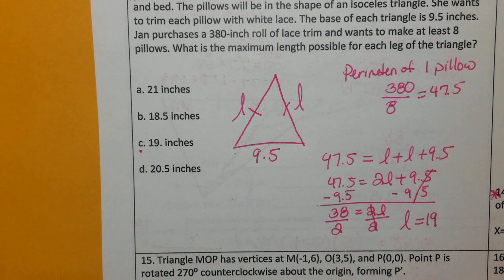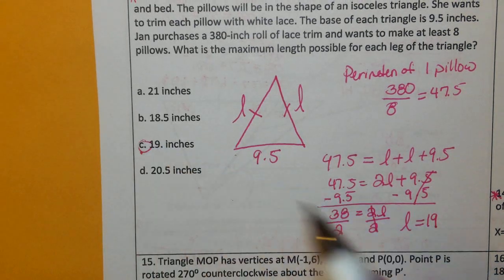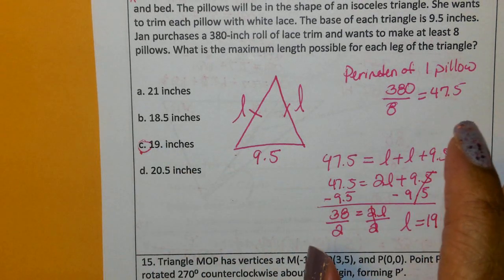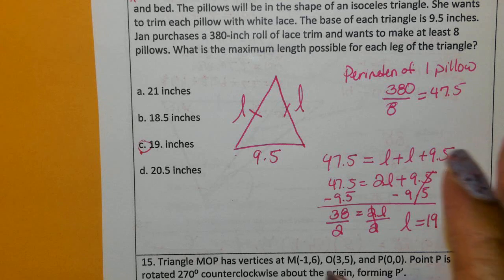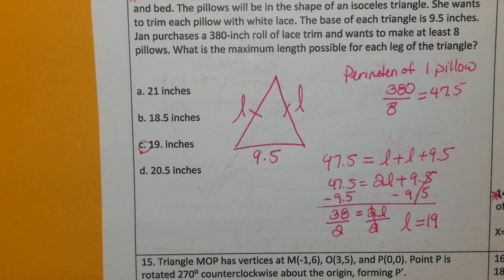Okay. Now, were there other ways that you could have done that? Absolutely. Any other way you see fit. Once you find out the perimeter of one pillow, then you can multiply each answer choice by 2 and add the 9.5. You could multiply everything and make it big if you wanted to. I mean, it really doesn't matter. I think this is the most straightforward way.